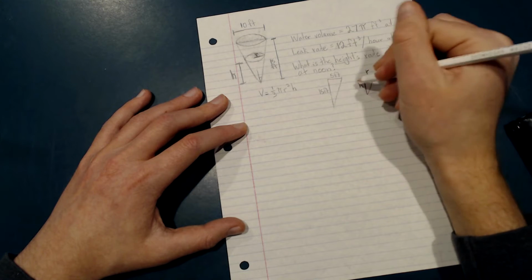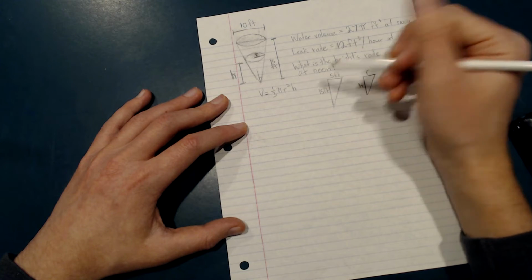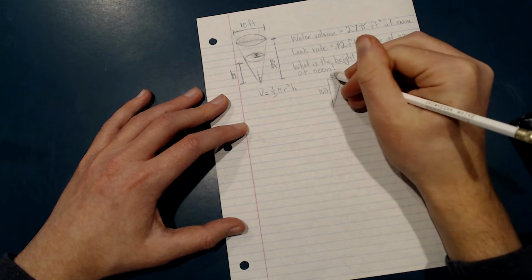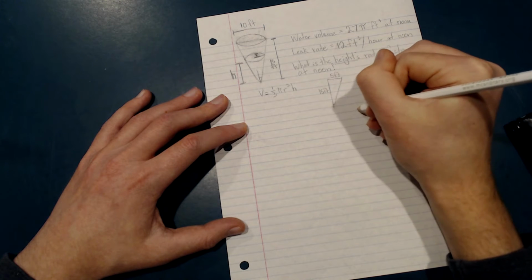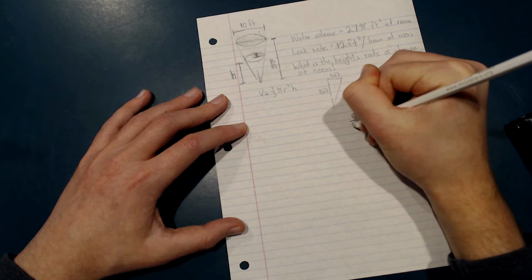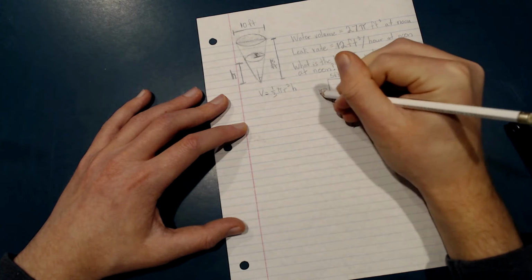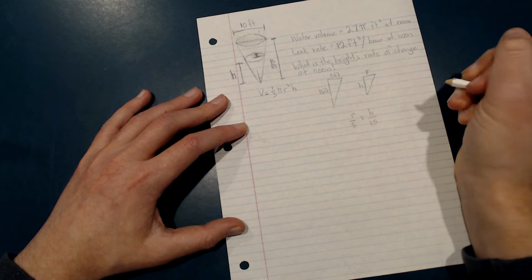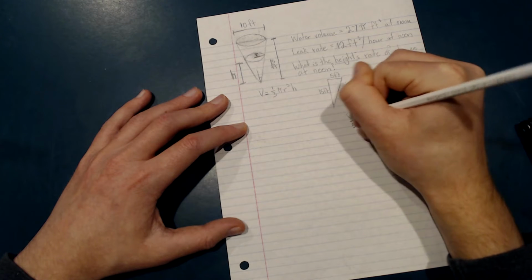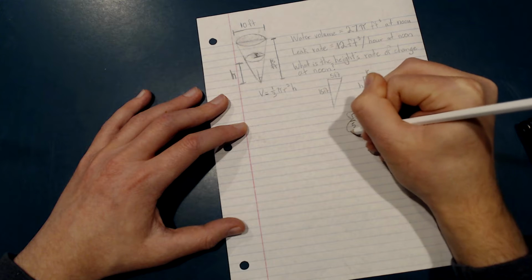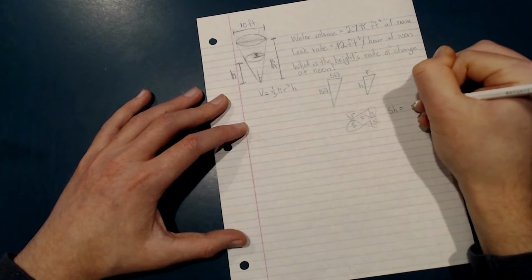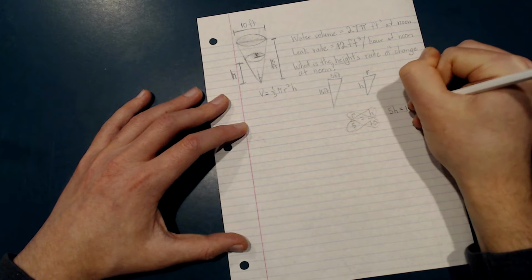Now, since they're similar triangles, we can use that and just make a nice little proportion. So 5 over r, or r over 5, I'll do r over 5, is going to be equal to h over 15. Okay, we'll cross multiply here. Now there's multiple ways of doing this. I just like the proportion method. So 5h equals 15r.